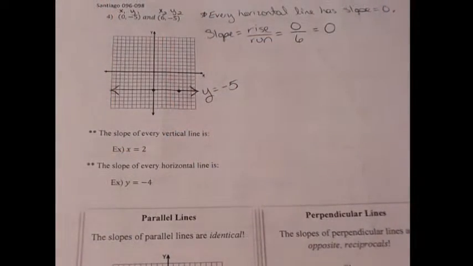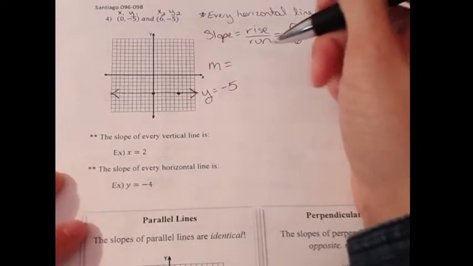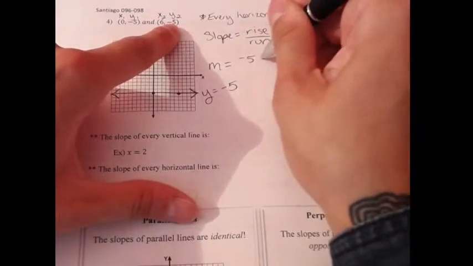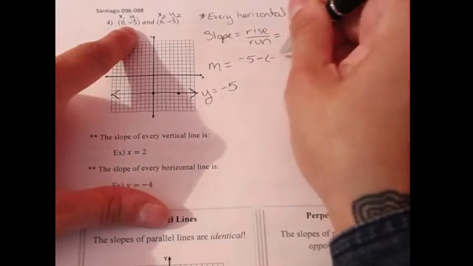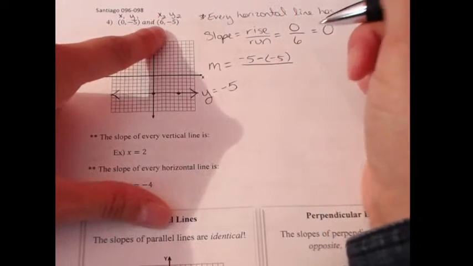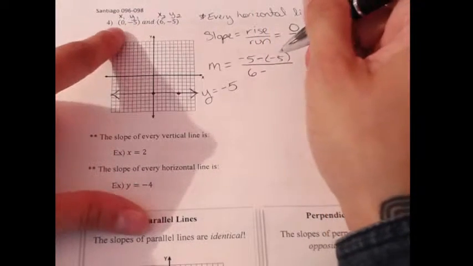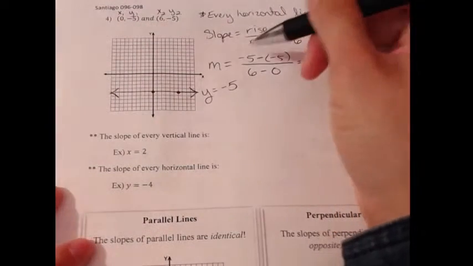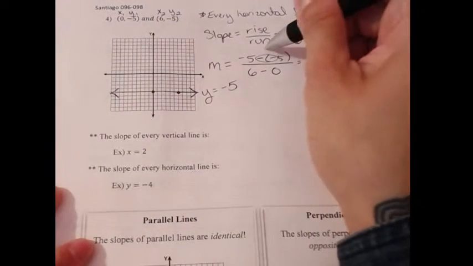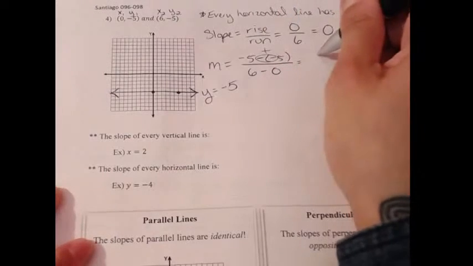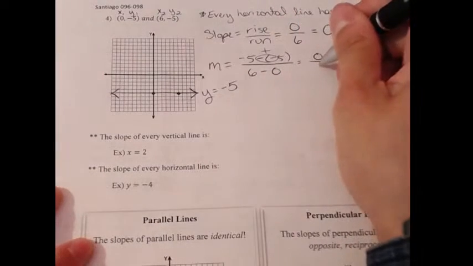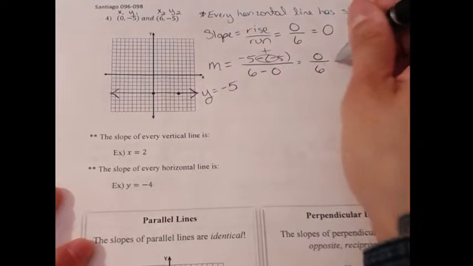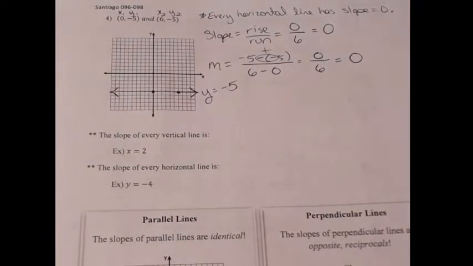Okay, so let's finish this off by calculating slope algebraically. M is equal to, so we have y2, which is -5, minus y1, which is also -5, over x2, which is 6, minus x1, which is 0. -5 minus -5, that becomes a plus. -5 plus 5 is 0. 6 minus 0 is 6. And then 0 divided by 6 is 0. So we have just proven algebraically that the slope is, in fact, 0.